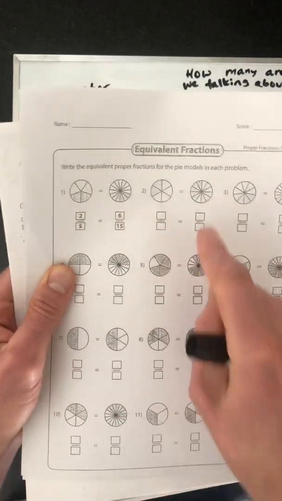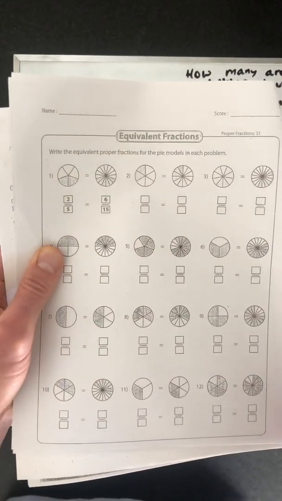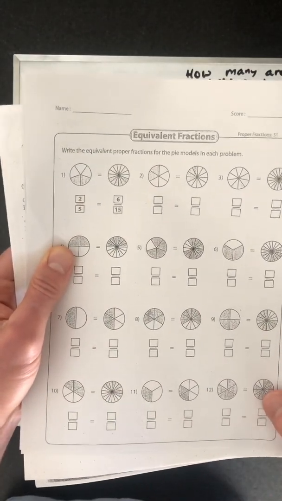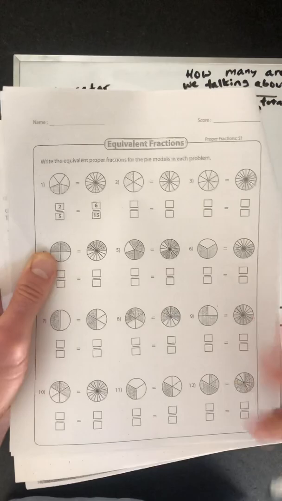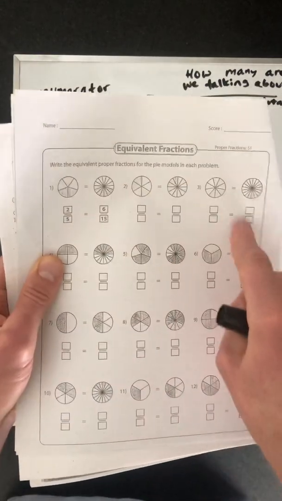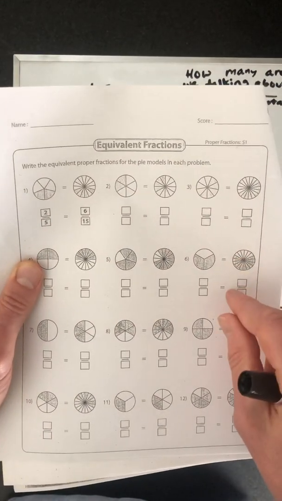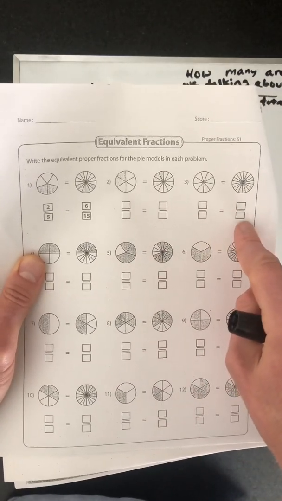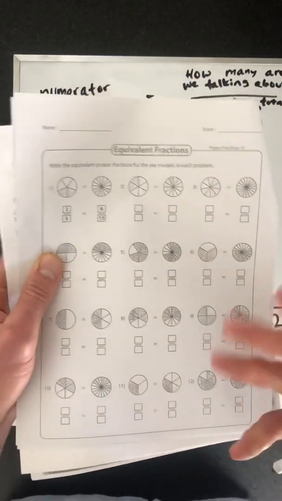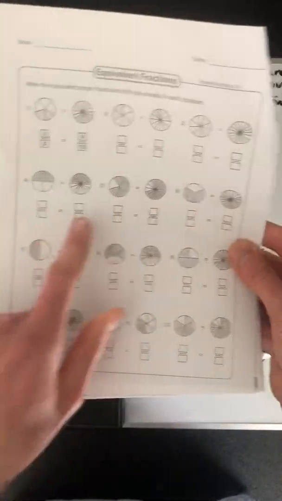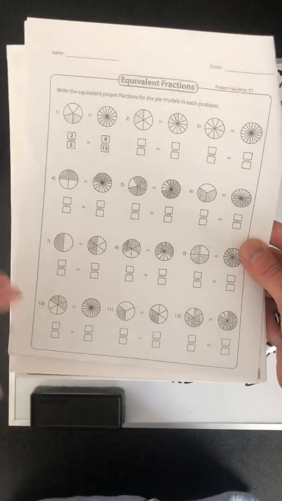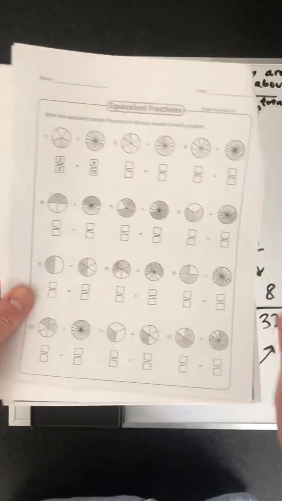So when you're finding equivalent fractions, you're always doing that. Whatever you do at the bottom, you're doing to the top, because you're making more pieces. So as you count these up and count how many are shaded, notice what's happening. What did the bottom number multiply by? Because you know the top number will multiply by the same thing. And for these, they're probably all going to multiply by 2 or 3 or maybe 4 at the most. So just look for those patterns.